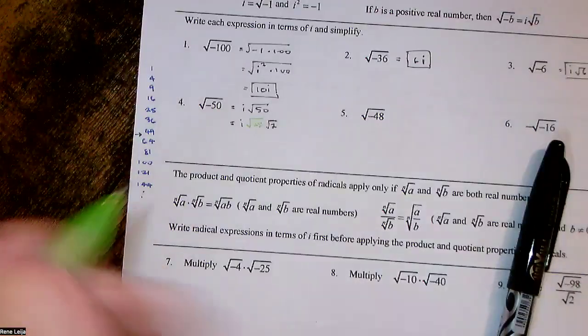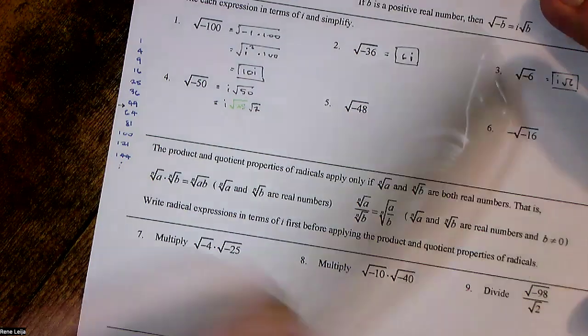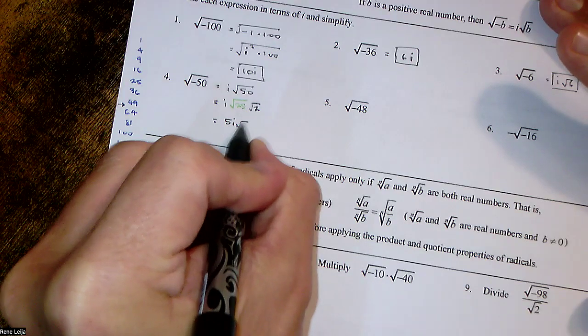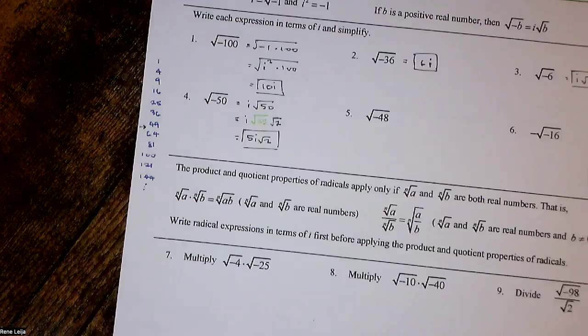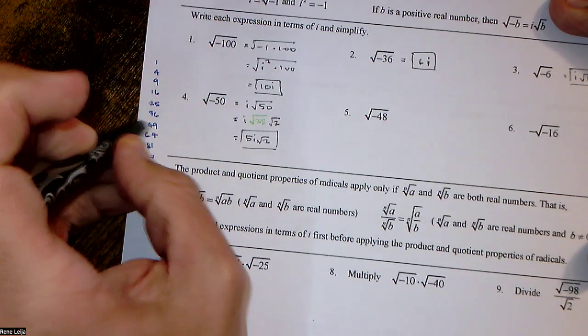So the square root, whoops, I'm sorry, guys. I don't know how long this has been here. Sorry about that. Let's see. This goes here. And there. Okay. So now my answer, well, the square root of 25 is 5. Here's the i. And then the square root of 2 goes at the end. Okay. That's how that works. Okay. Now let's look at the next one.